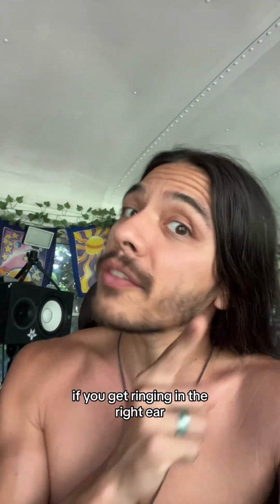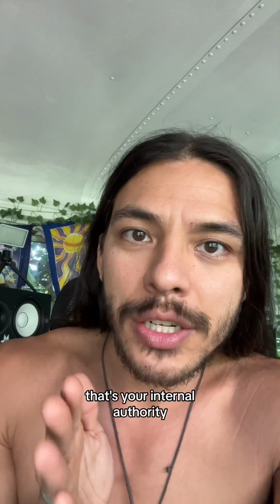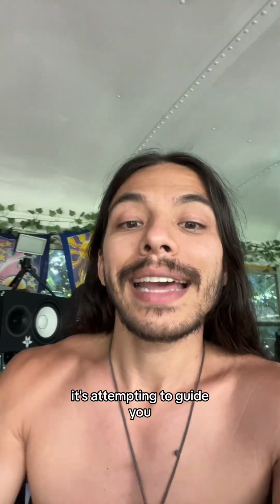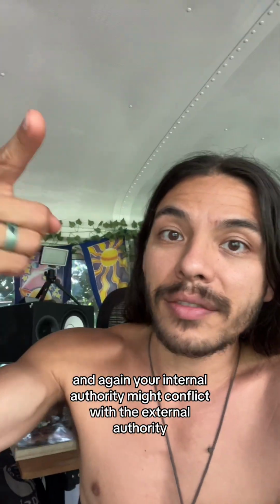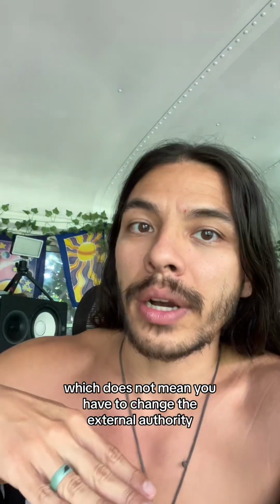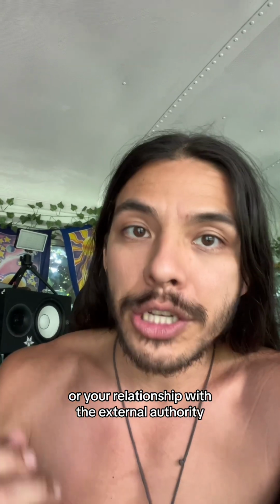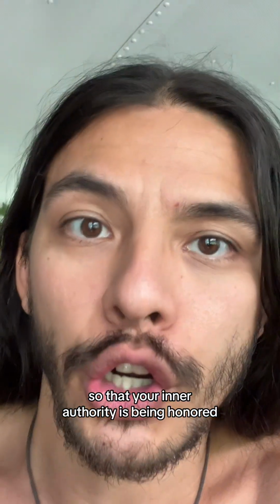Pay attention to that. If you get ringing in the right ear, if you get these little whispers of intuition, that's your internal authority. It's attempting to guide you. And again, your internal authority might conflict with the external authority, which does not mean you have to change the external authority. It means you have to change your position with the external authority or your relationship with the external authority so that your inner authority is being honored.